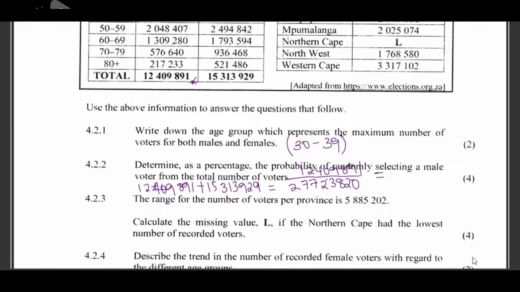It will be that much. Oh, they said as a percentage, sorry, multiply by 100. Multiply your answer by 100 and you have the probability as 44,76.